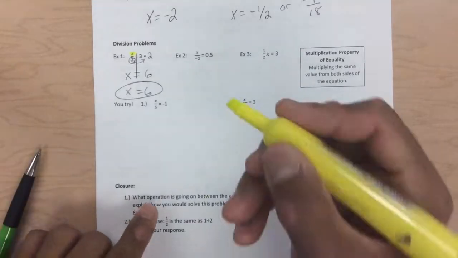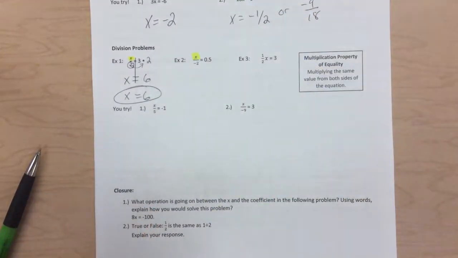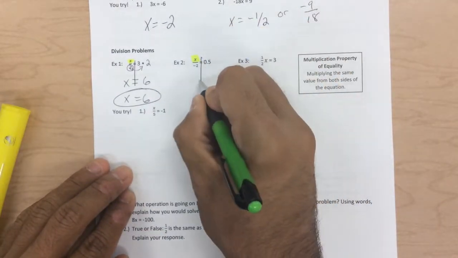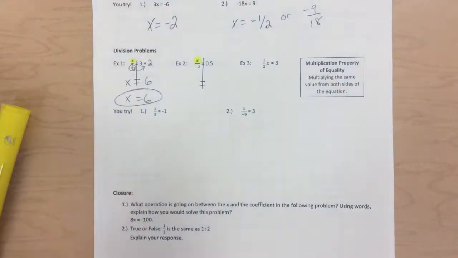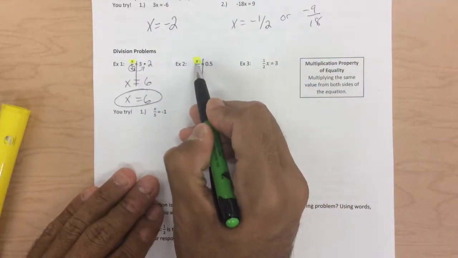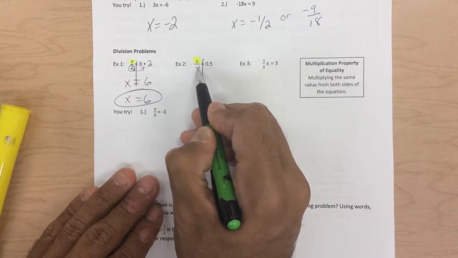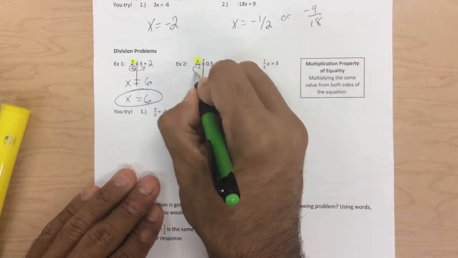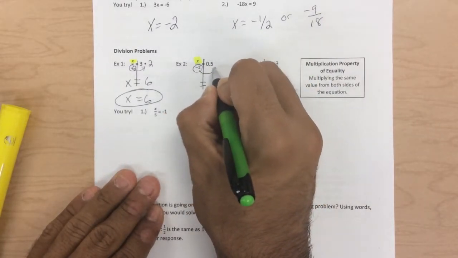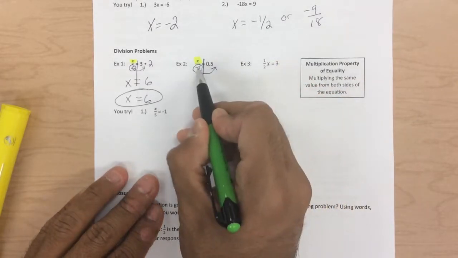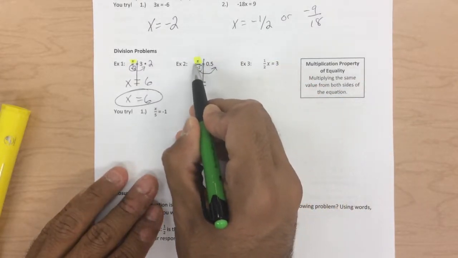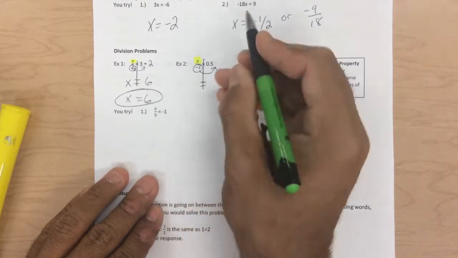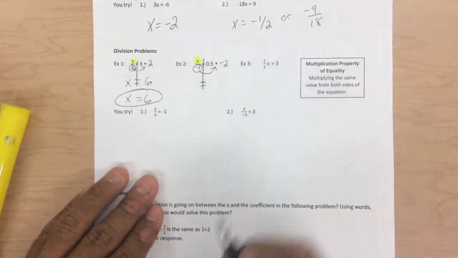Go ahead and highlight the x on example 2. Draw yourself your little vertical line. Drop down your equal sign. Now, left side, we have an x divided by negative 2. X has to be by itself. Therefore, I'm going to pick up negative 2 and jailbreak it to the other side. To do that, I have to do the opposite of the operation. If I'm dividing by negative 2, the opposite will be to multiply by negative 2.